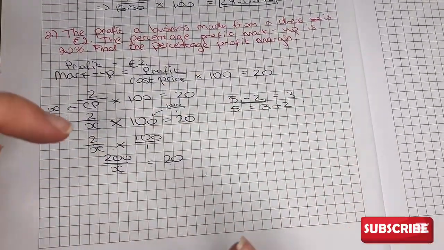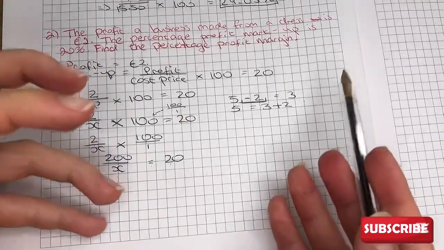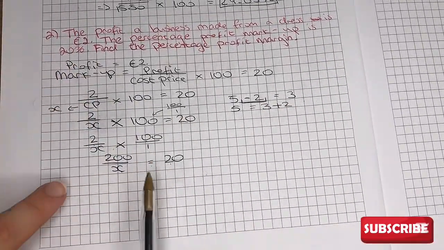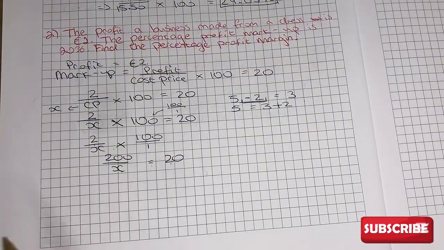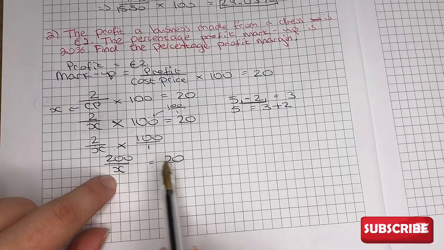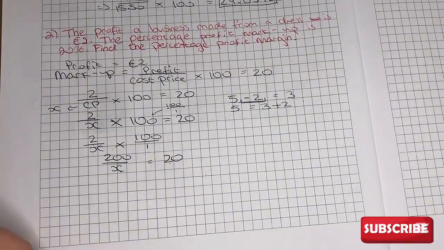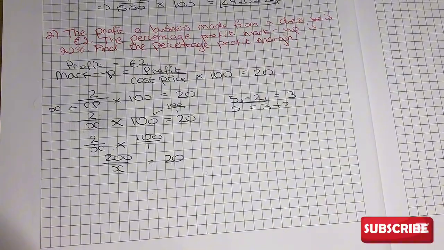It becomes the opposite of what it's already doing. So in this case, this 2 is subtracting. And in this case, 200 is dividing itself into x. So if I move this x to the other side, what do you think it will be doing to the 20? It will be multiplying to the 20.